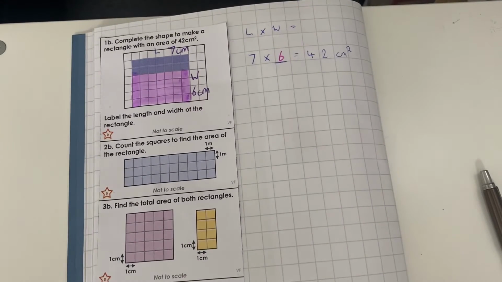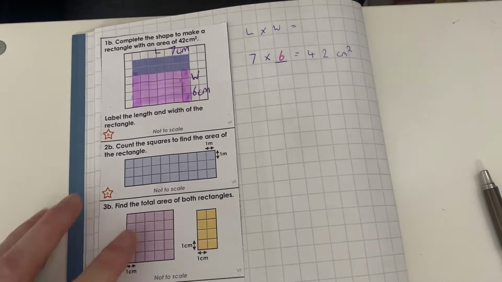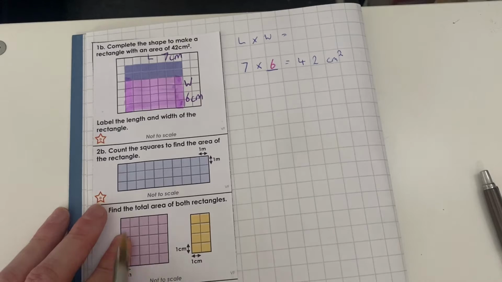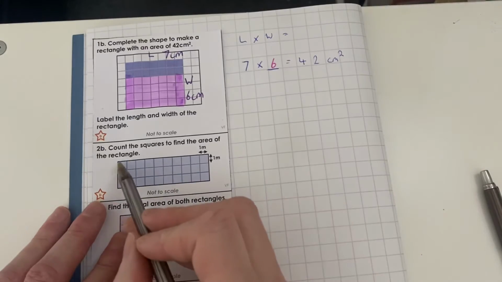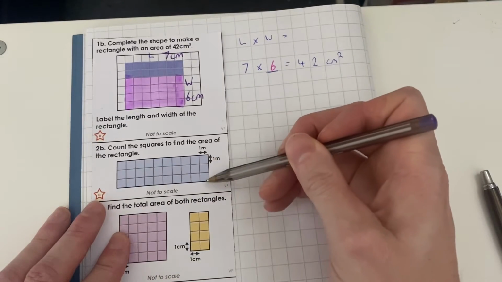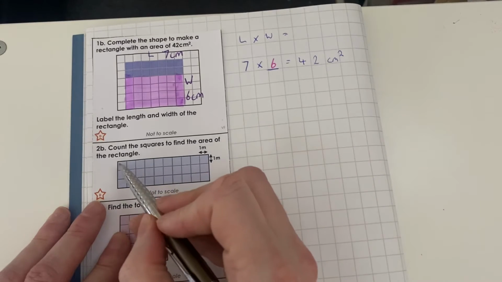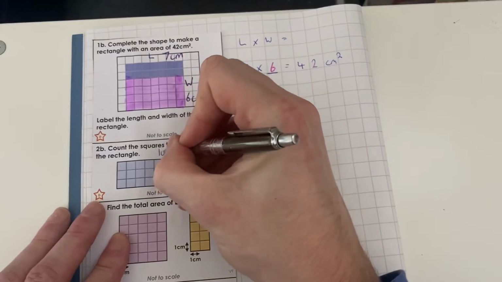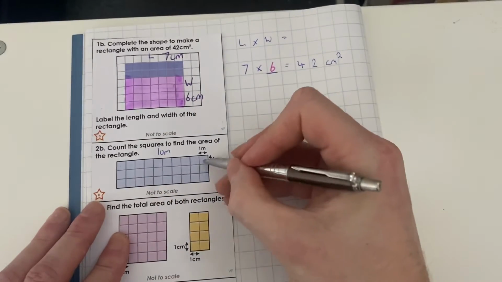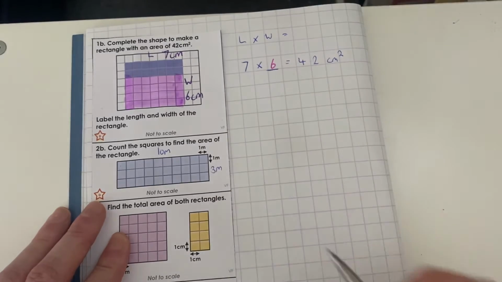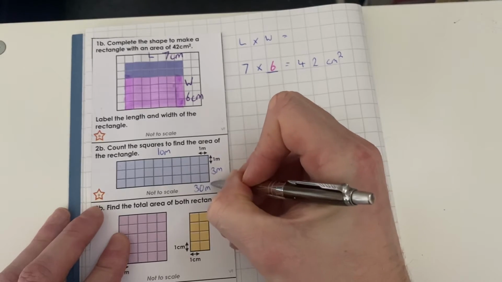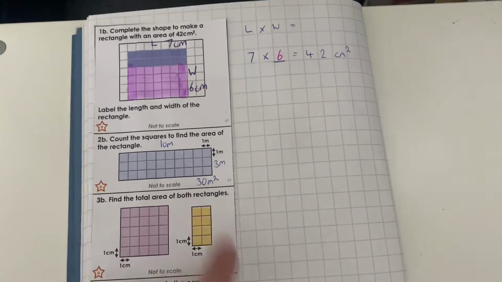Count the squares to find the area of the rectangle. Now, this is really simple. We're just going to count the squares. But I'm going to give you a little tip, because even if we count this, we could do it in a much quicker way. We're going to count how many we've got along here and how many down there, and multiply them together. So we've got 1, 2, 3, 4, 5, 6, 7, 8, 9, 10. 10 meters. 1, 2, 3. 3 meters. So we're going to do 10 times 3 equals 30 meters squared. Don't forget that little squared symbol there.